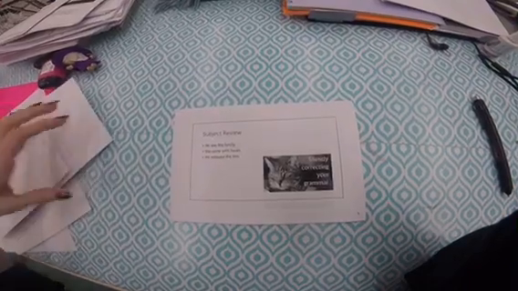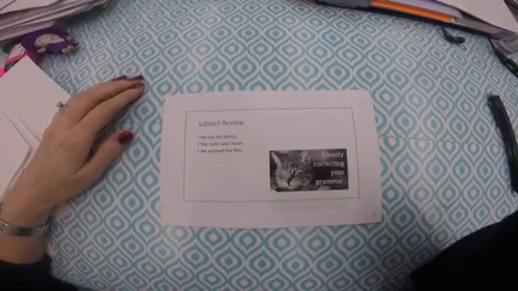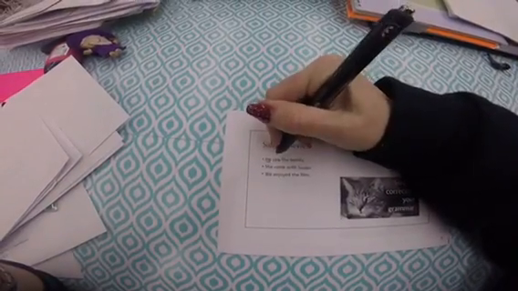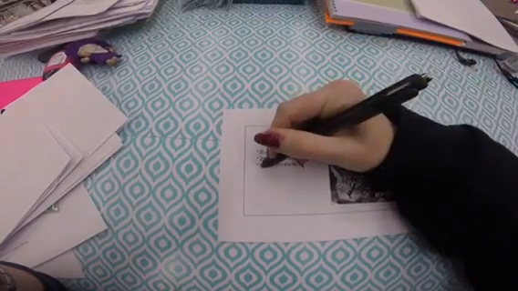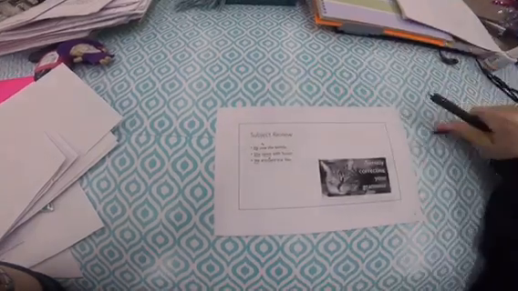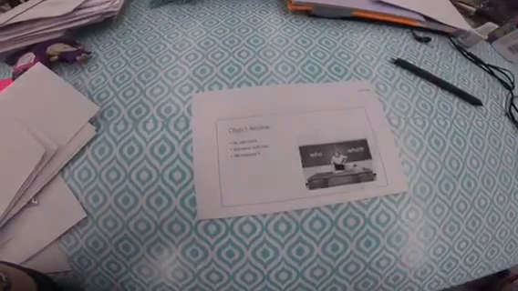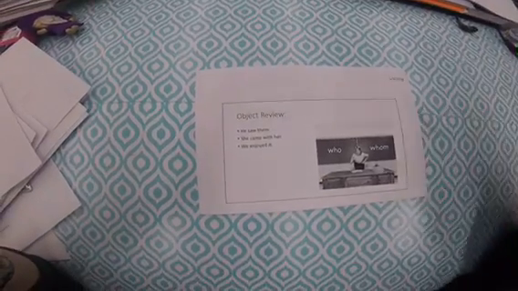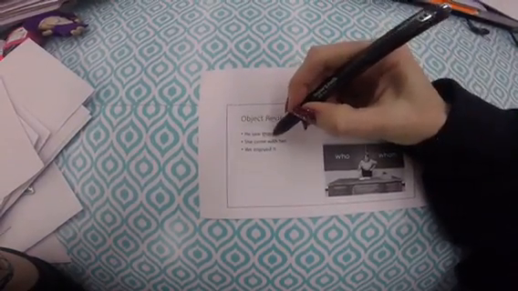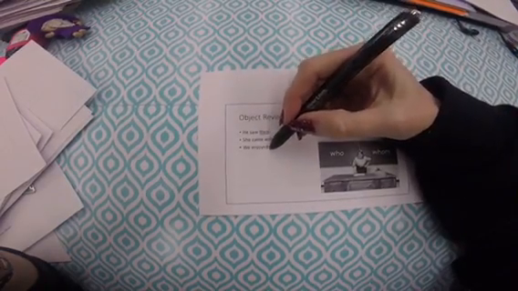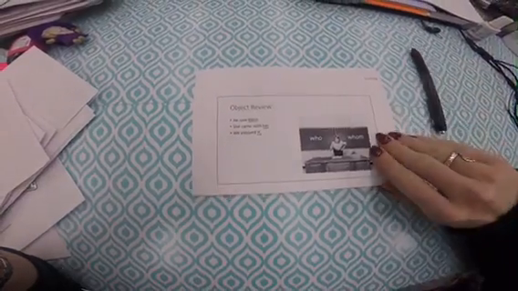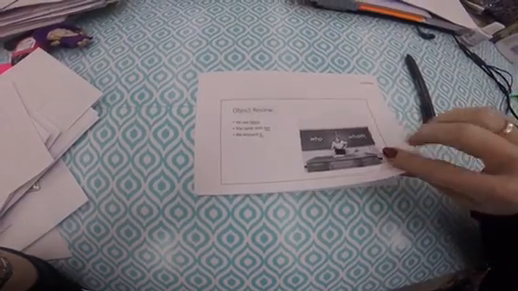Let's review subjects for a second, just in case. He saw the family. She came with Susan. We enjoyed the film. He saw. She came with Susan. We enjoyed. So those are subjects. Objects, on the other hand, he saw who? Them. She came with who? Her. We enjoyed what? It. Those are objects. They get the action.